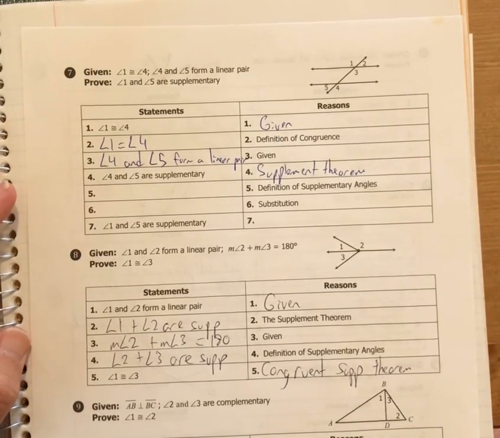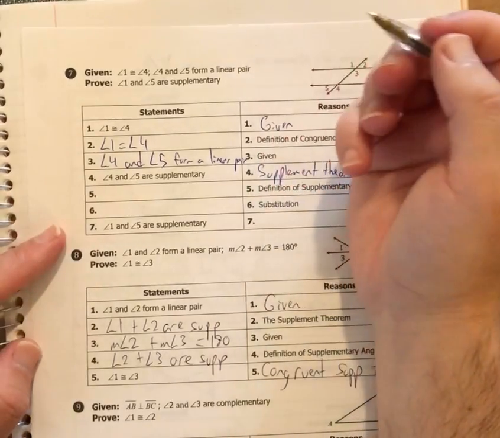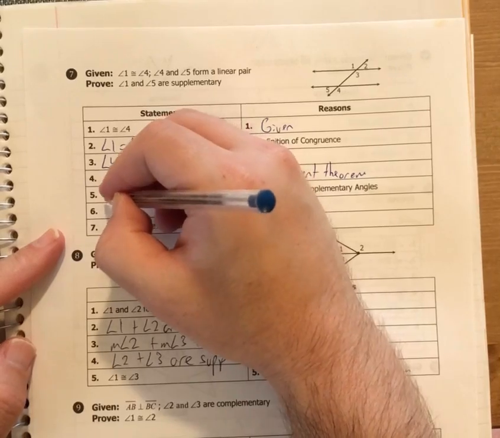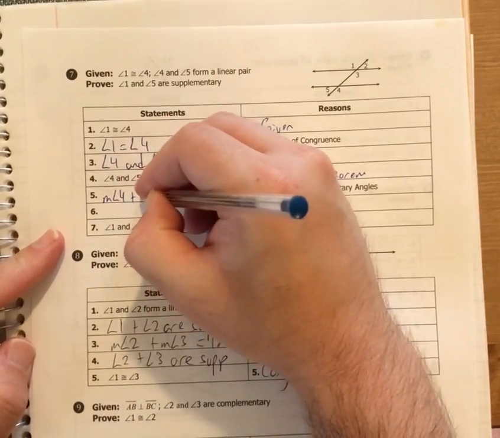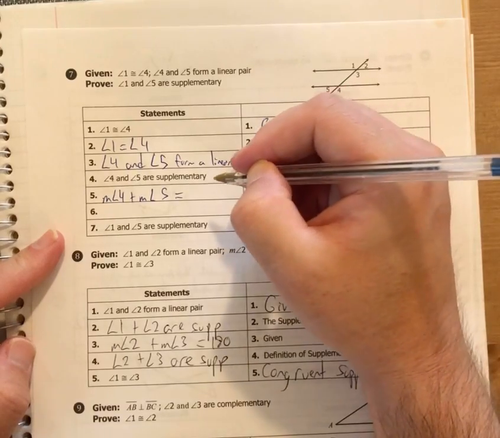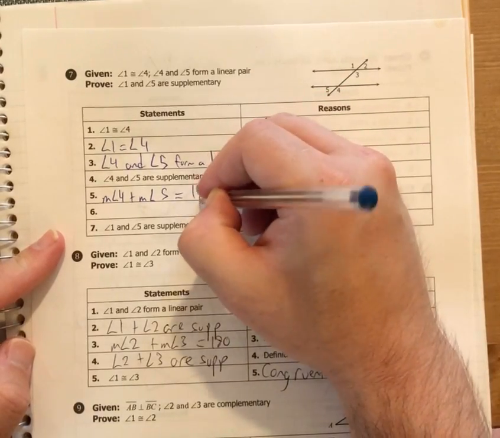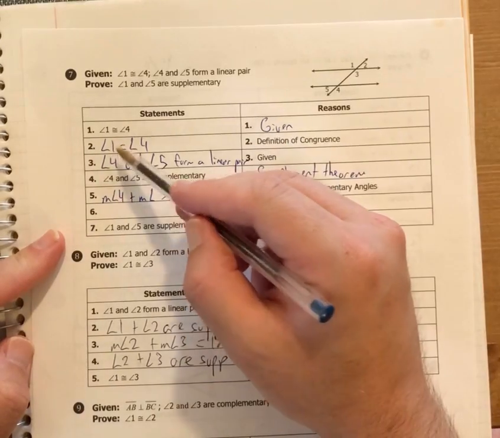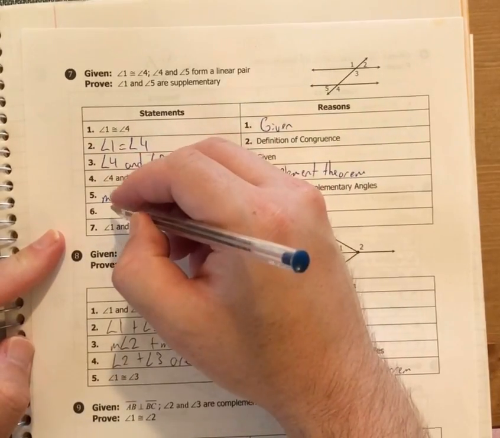So then we have definition of supplementary angles. So that would be angle, why would we use that? We want to get an equation so we can use a little substitution. Equals 180. If they're supplementary, then they add up to 180. Then we have substitution. So what can we substitute? Angle 1 into angle 4, okay?